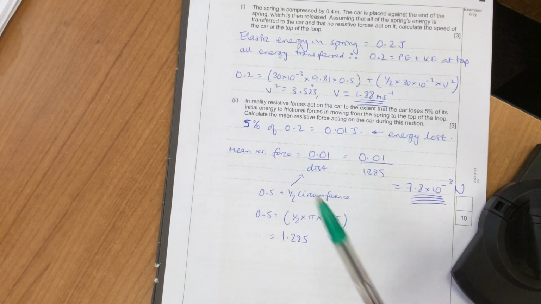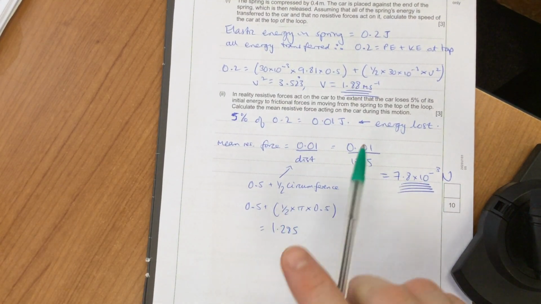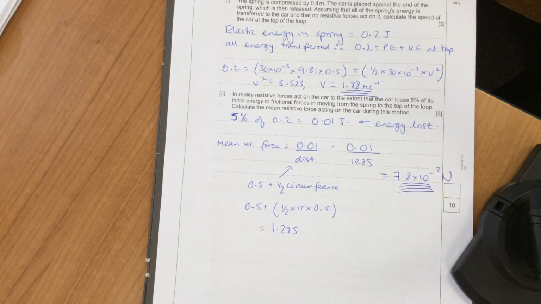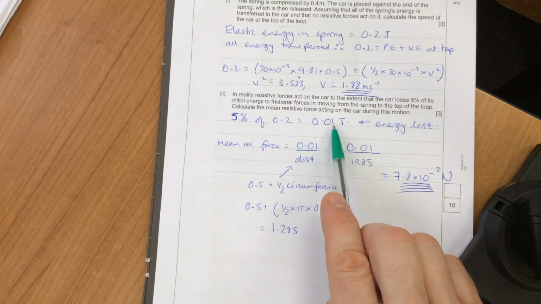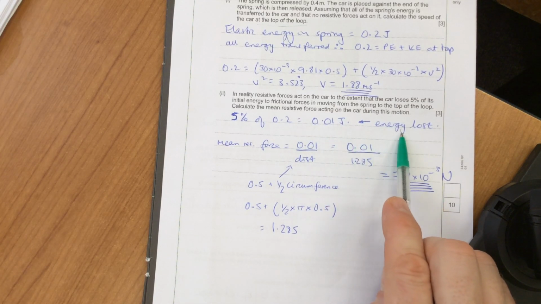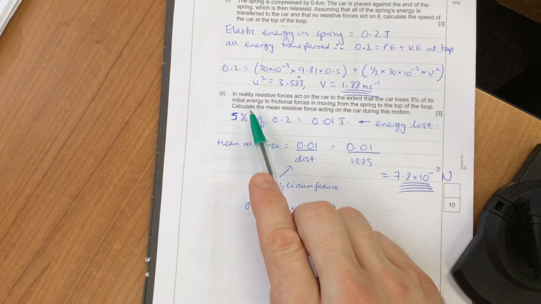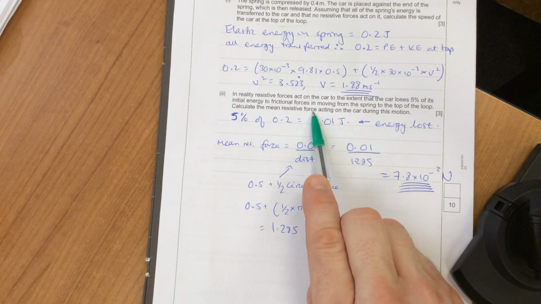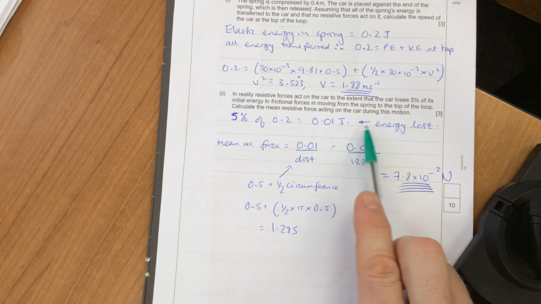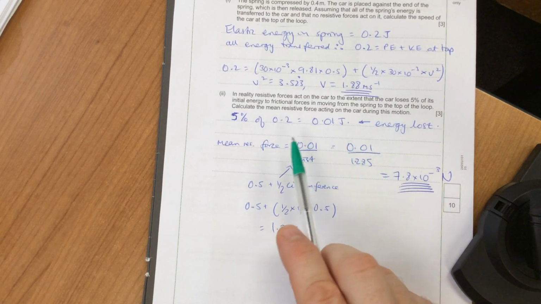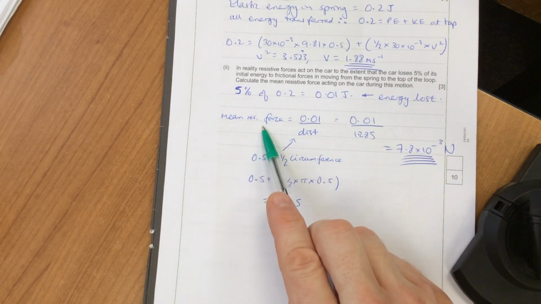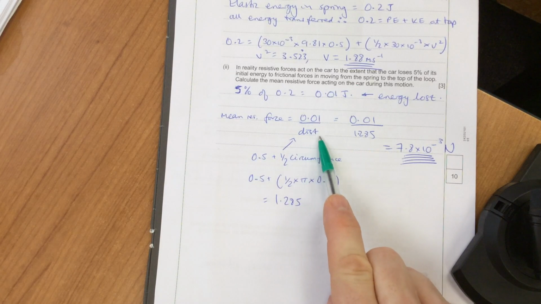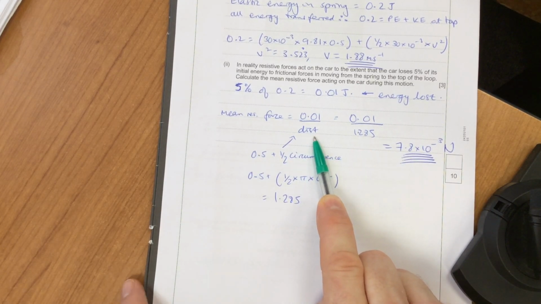And then the next part, it says, in reality, resistive forces act on the car. The car loses 5% of its initial energy to friction, okay? Now, its initial energy was 0.2, so 5% of that is 0.01 joules. That's the amount of energy lost due to friction. They want to know the mean resistive force, okay? Now, don't forget, the energy lost, or the work done due to friction, is the mean resistive force times the distance it has travelled. So if I want to work out the mean resistive force, I get the lost energy and I divide by the distance it has travelled.